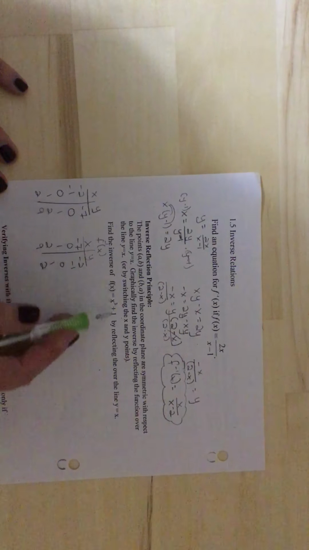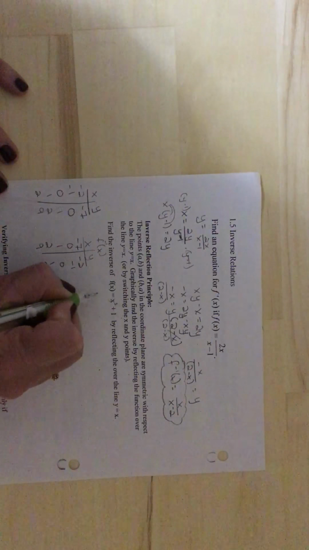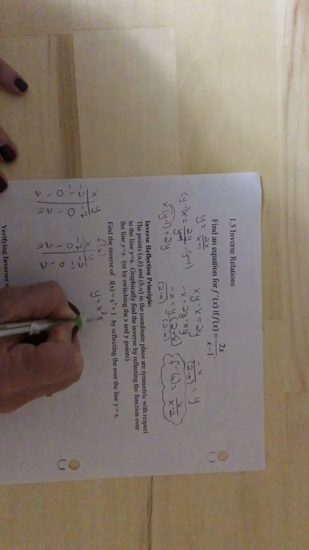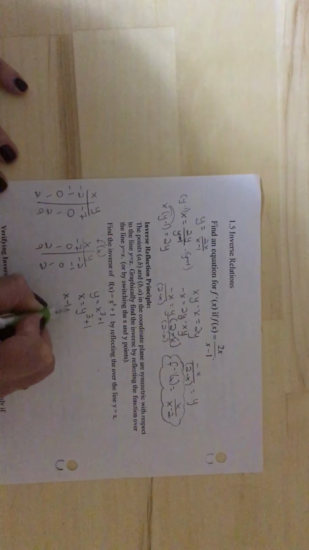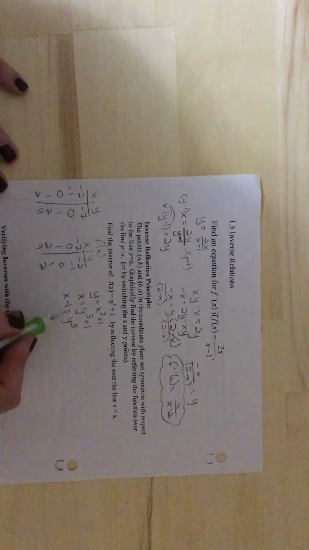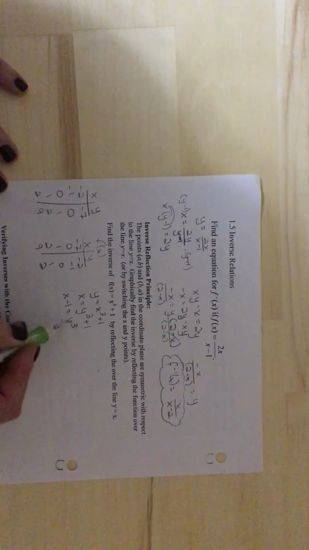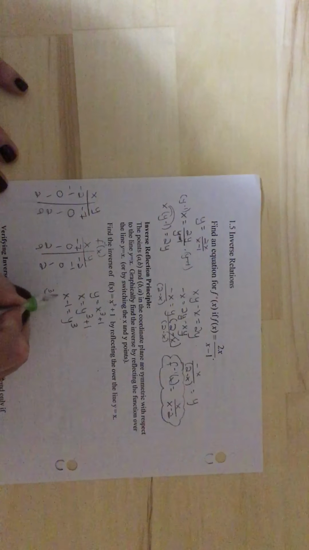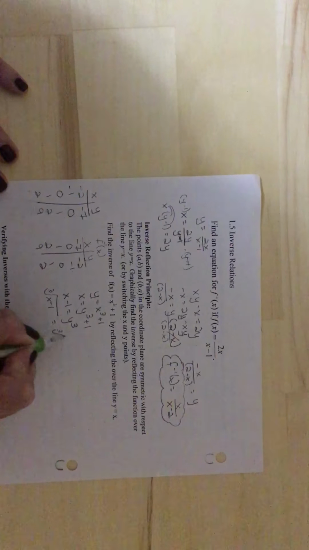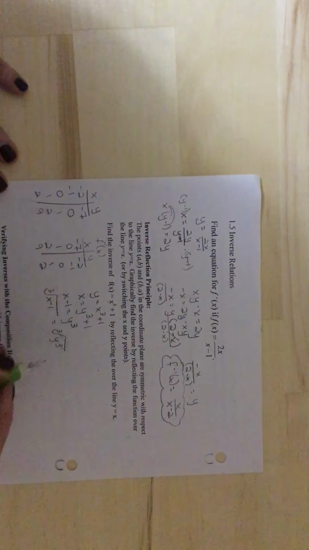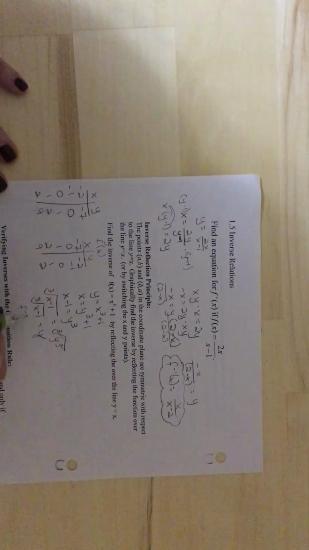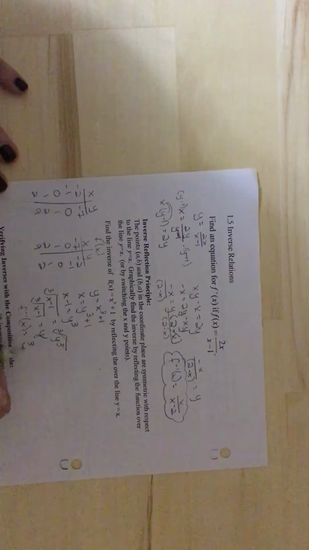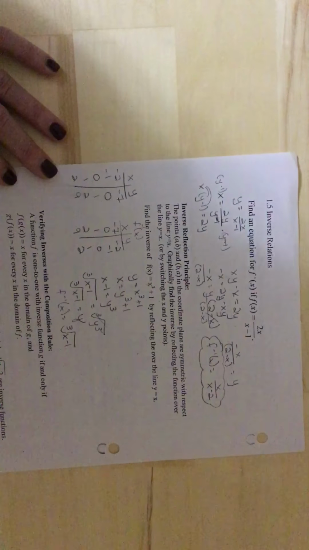Then to change this algebraically into the inverse, I would say y equals x cubed plus 1, x equals y cubed plus 1. Subtract 1 from both sides: x minus 1 equals y cubed. I don't want y cubed, I want y. So to undo that, I will take the cube root of both sides. That undoes that, and I'm left with the cube root of x minus 1 is equal to y. Writing that in function notation, I get inverse of x equals the cube root of x minus 1.